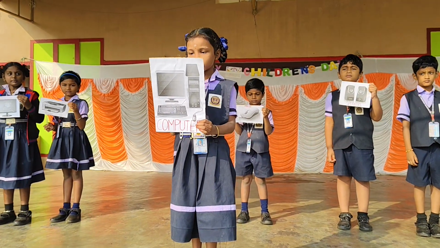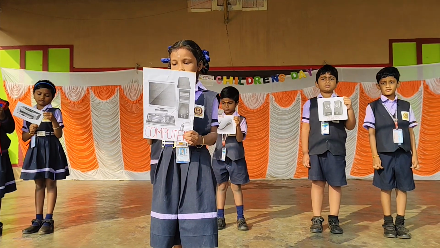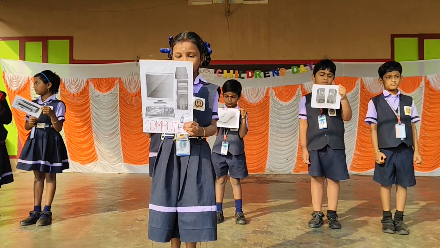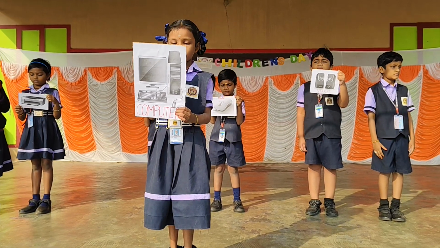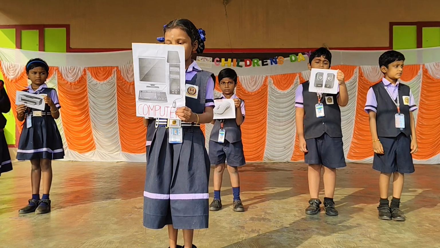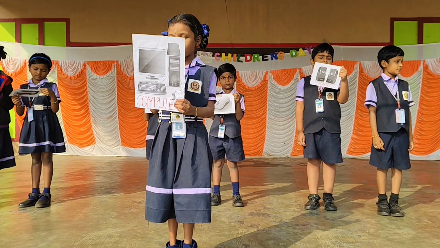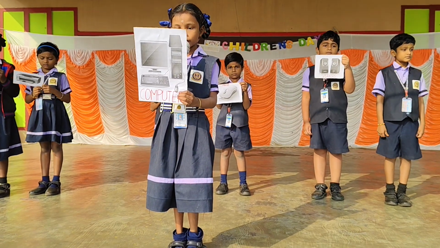This is computer. A computer is a machine that works using electricity. It follows our instructions. It has input and output devices. Now we are going to explain about input devices and output devices.